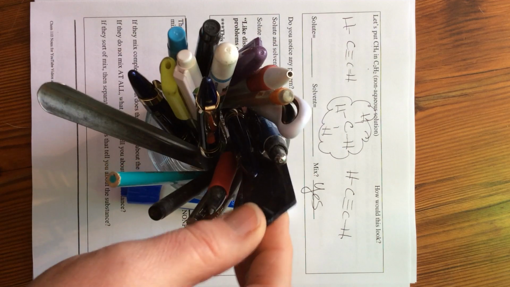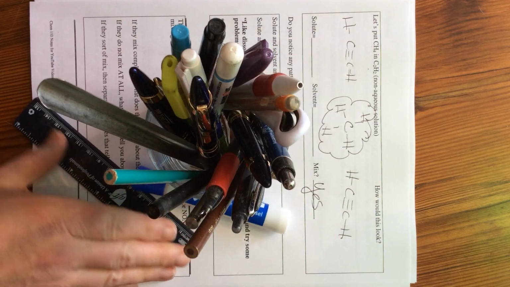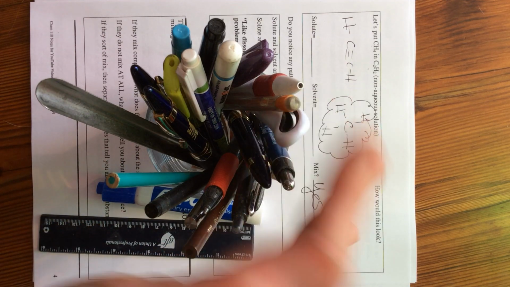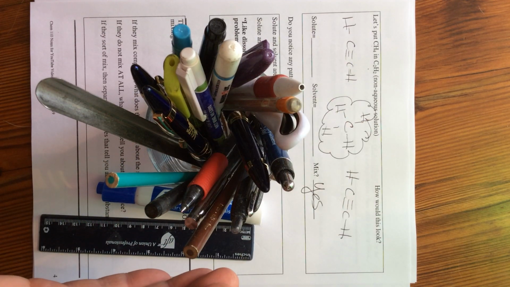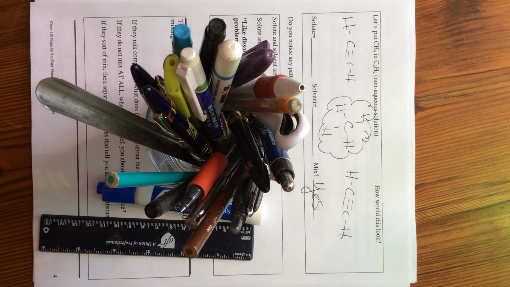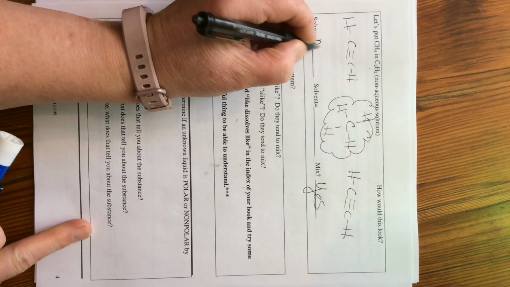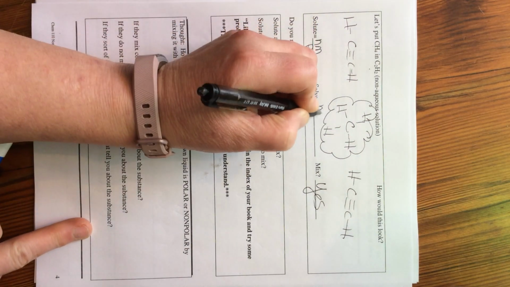And my ruler and all kinds of junk. It's not that they are attracting, they're just coexisting. That is how we can say that nonpolar substances will mix, not because they are attracting and sticking together like super glue, but because they're not interfering.